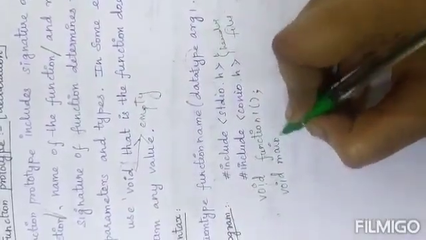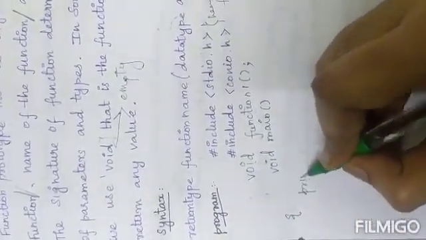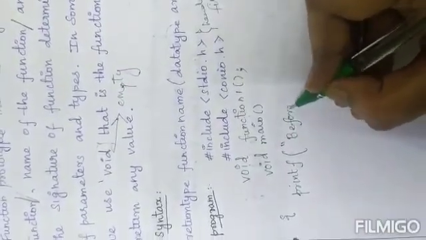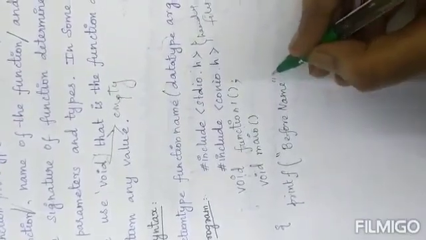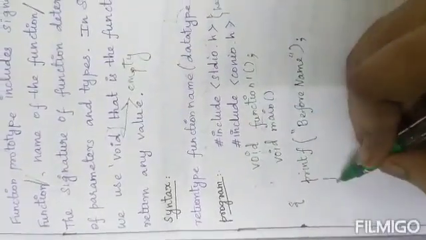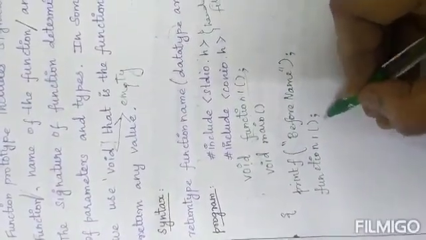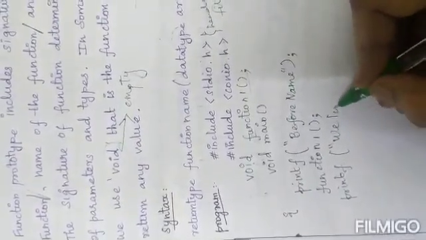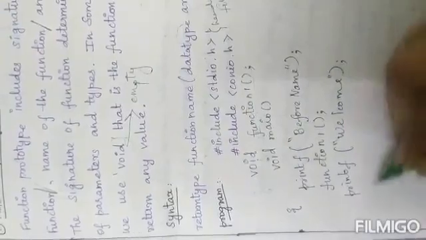After this I am giving void main, that means my execution is going to start. I am opening the curly brace. Now I am giving the printf statement, a statement like "before" inside this printf, followed by a semicolon. Then this function 1 is called inside. This is the second type of these functions. Next printf statement will be another word, welcome. Likewise, I'm giving a word inside this printf, and I'm closing my program.